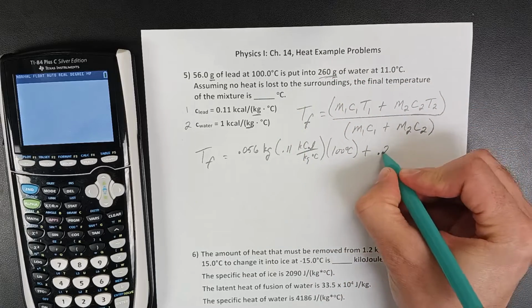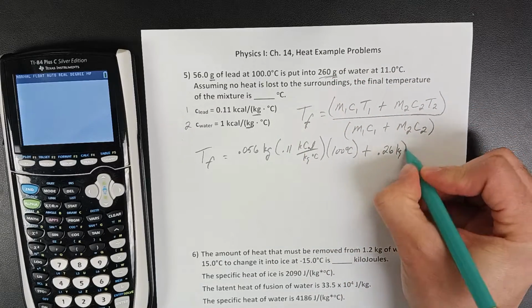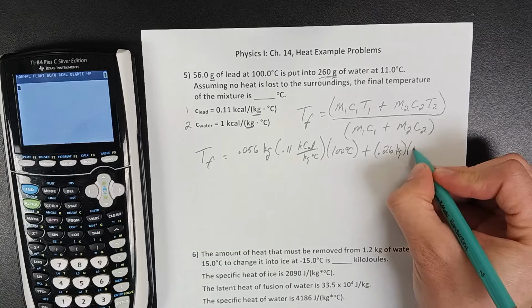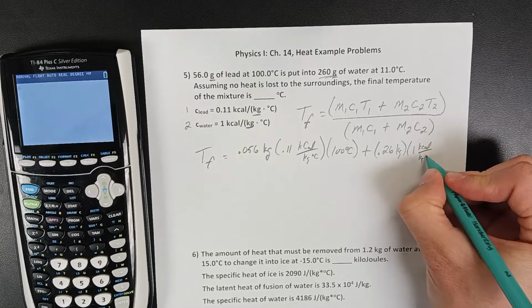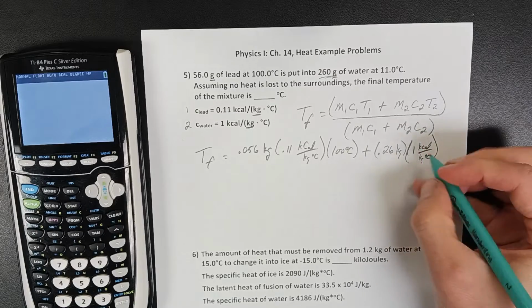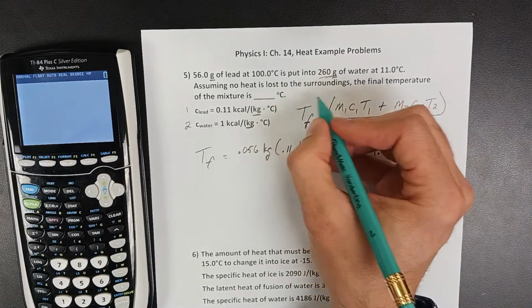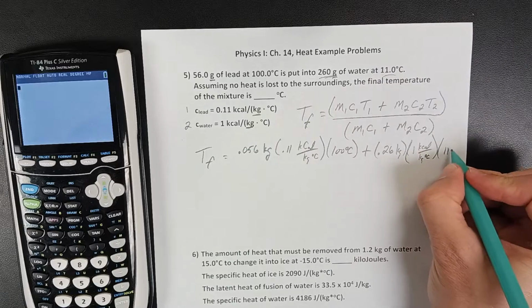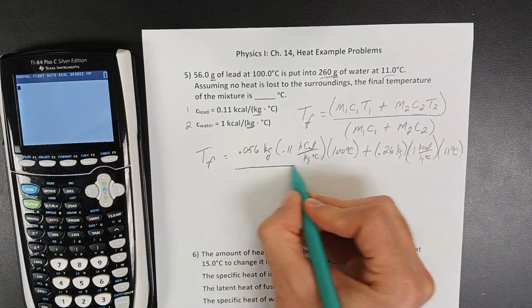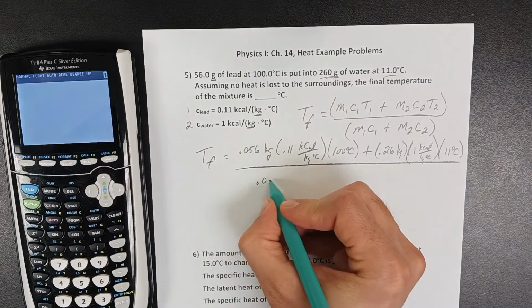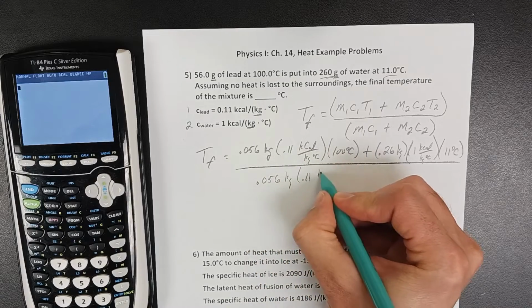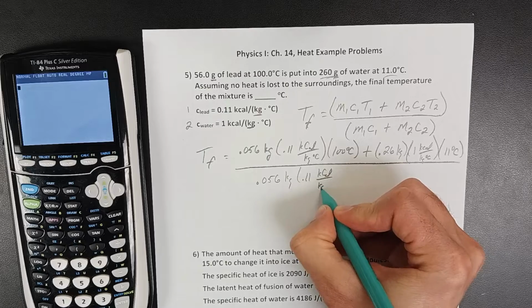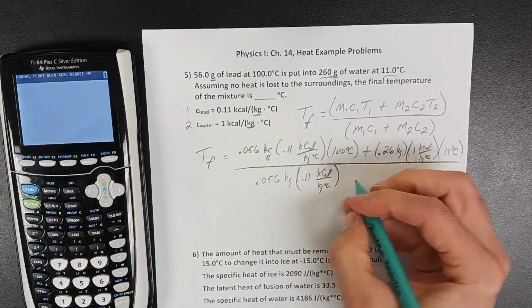grams, so 0.26 kilograms times 1 kilocalorie per kilogram degree Celsius times its initial temperature of 11 degrees, divided by those same values without using the temperatures in the denominator.